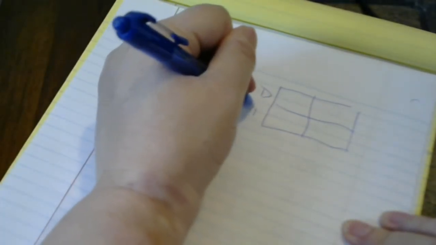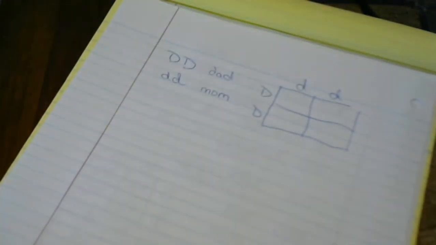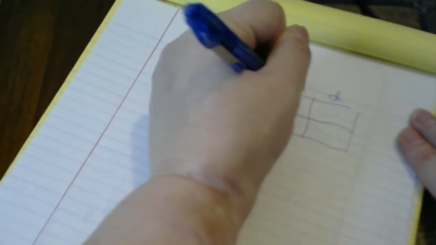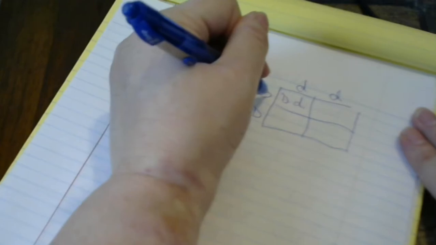And you're going to put dad on one side, and like I said, it doesn't matter. Okay, so we've got dad on the side and mom on the top. So now we're going to combine them again. So you have big D, little d, big D, little d, big D, little d, and big D, little d.